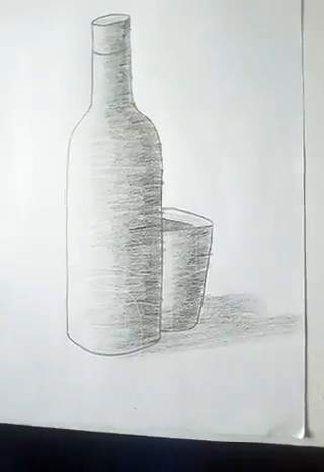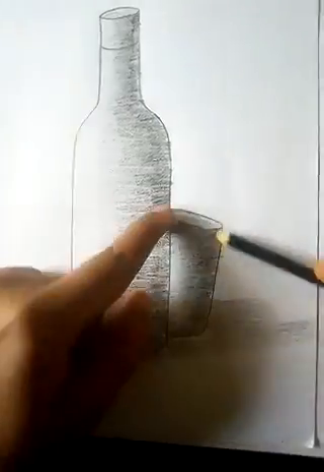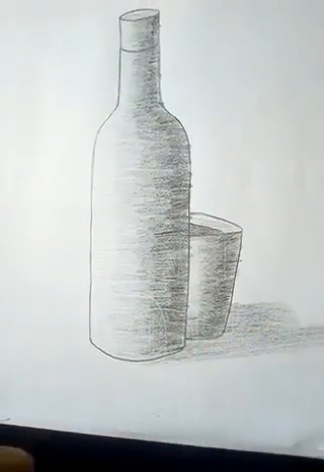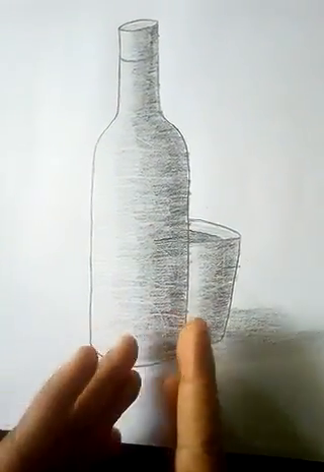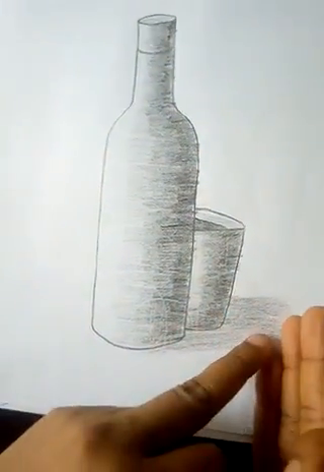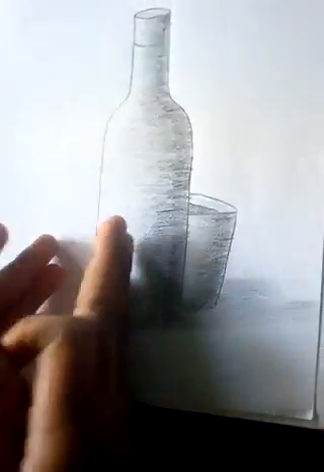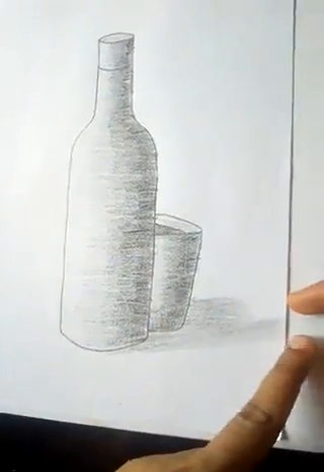A shadow. You see, the shadow for the bottle, longer. Shadow for the cup, shorter. Always remember, the shadow always falls on the darkest part. Remember, lightest part, no shadows. Darkest part, cast your shadows.